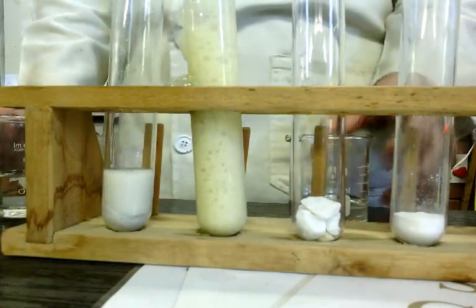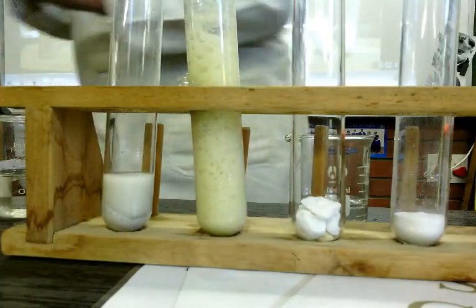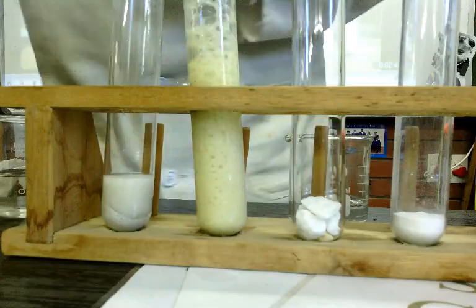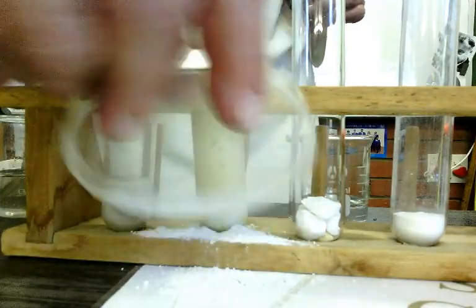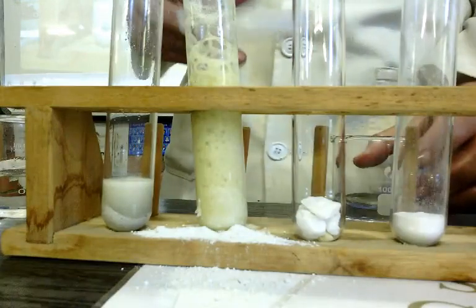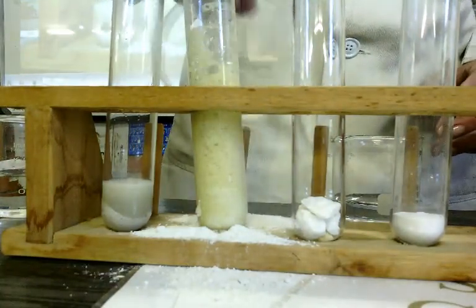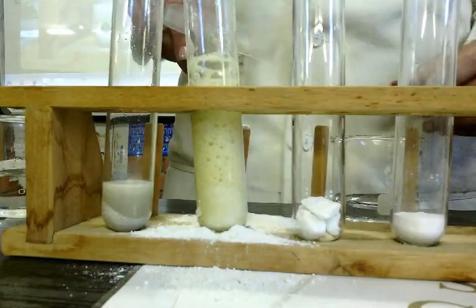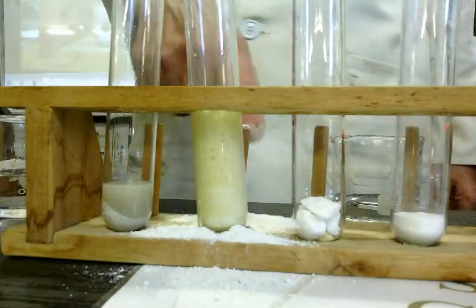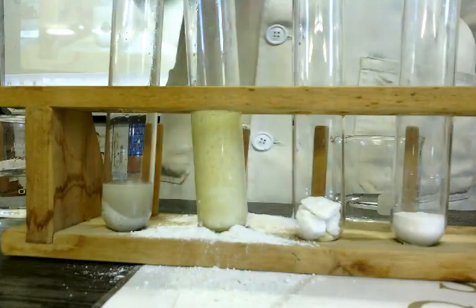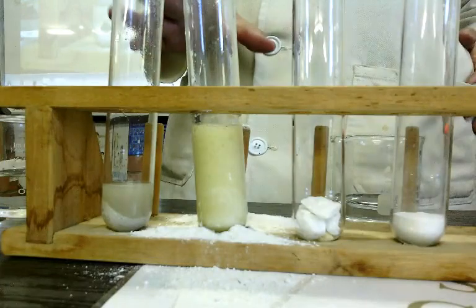Okay, so what I need to do to neutralize that acid is I'll need to put some more calcium carbonate onto it. Why are you putting it on the floor? Because I've spilled this acid on the wood, and I don't want everything to be destroyed.